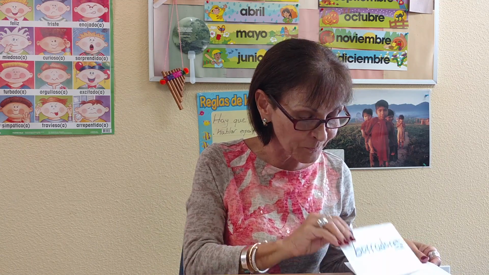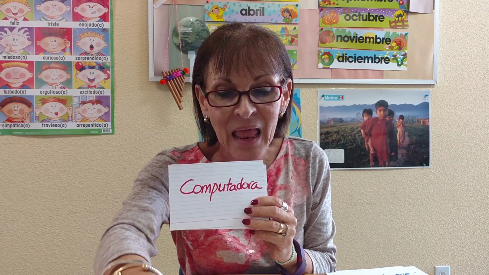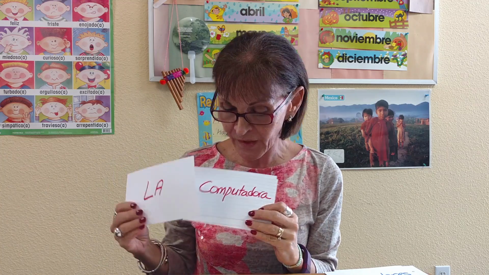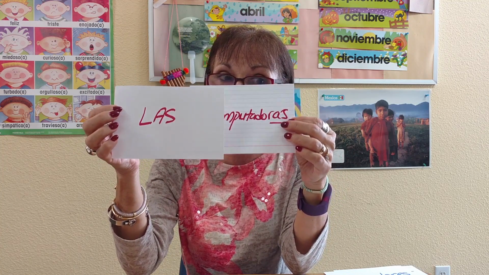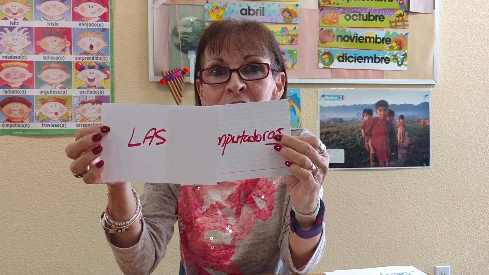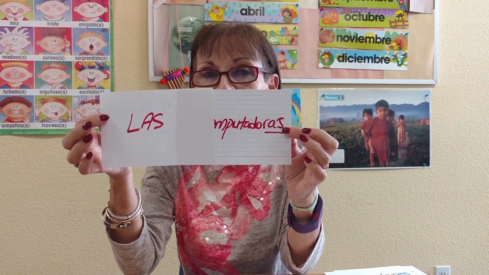So we're going to pay attention to the words en español. And we are going to see that computadora is la computadora. And that means one. But if we have more than one, everything has to agree. Las computadoras. So the rule is that when a word ends in a vowel in Spanish, we just add the letter s to make it plural. Las computadoras.